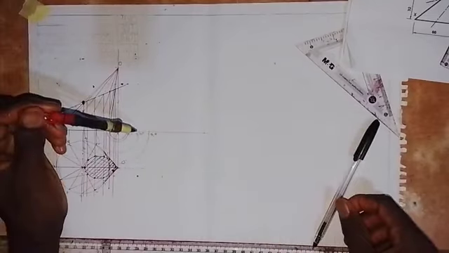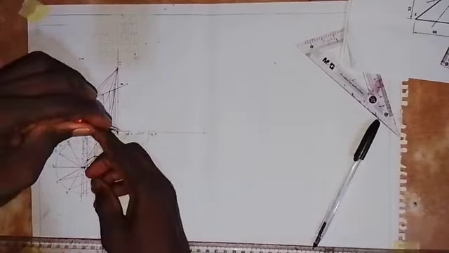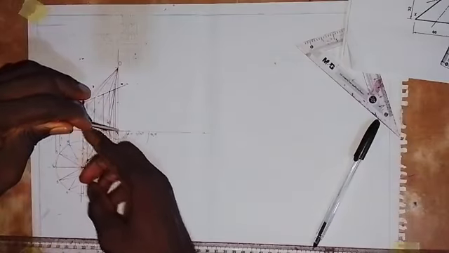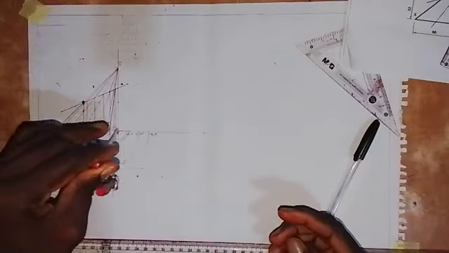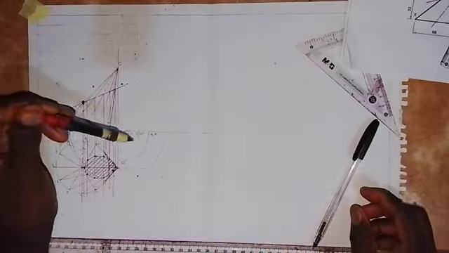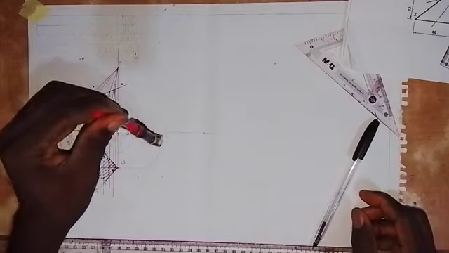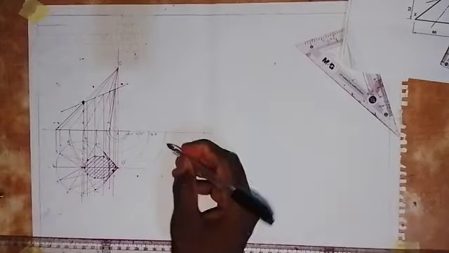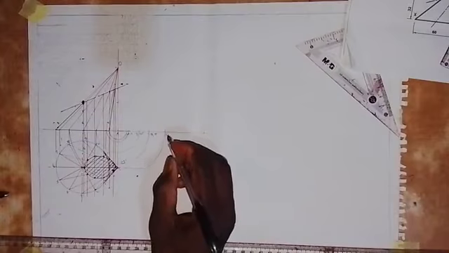Then we have from A again to 4,8. So this is 4,8 here. So just draw an arc like this for 4,8. So here we have this to be 4,8. Okay, we have this.